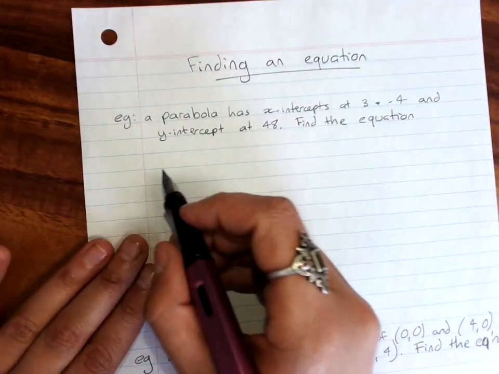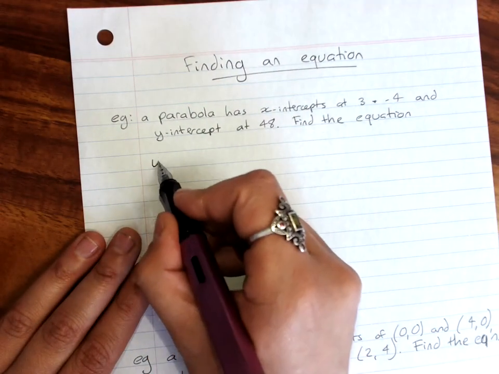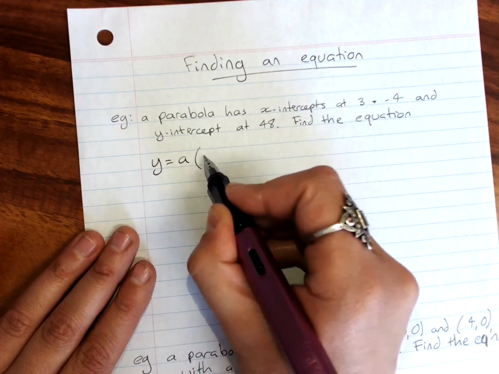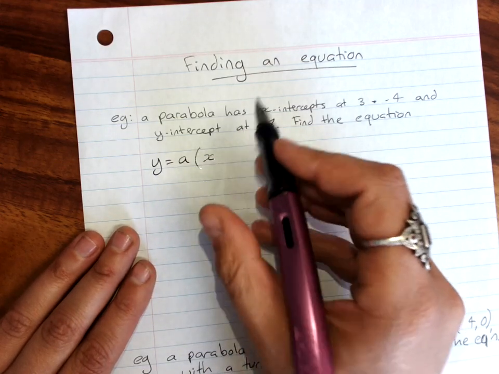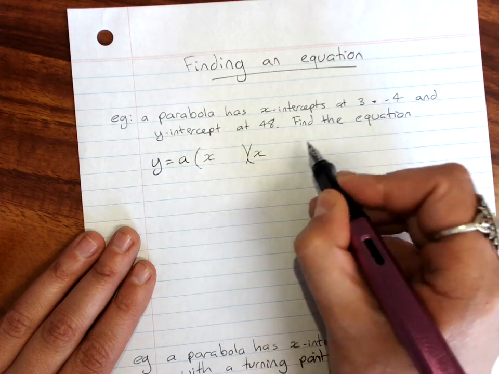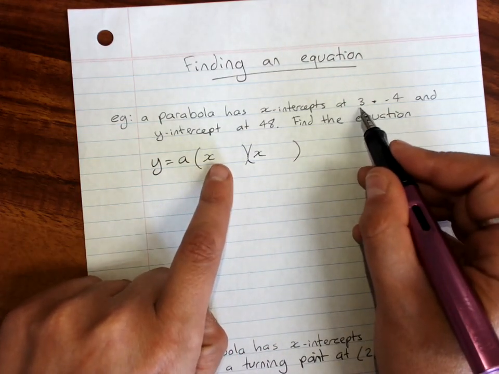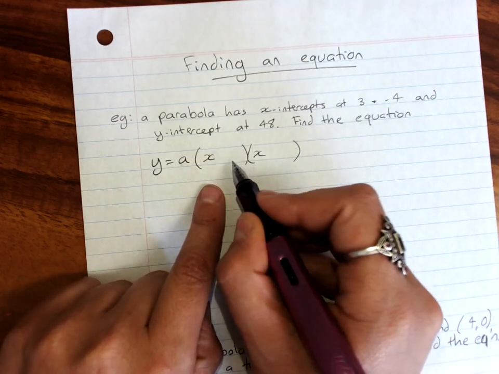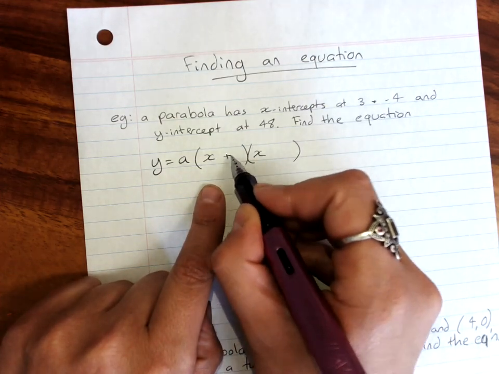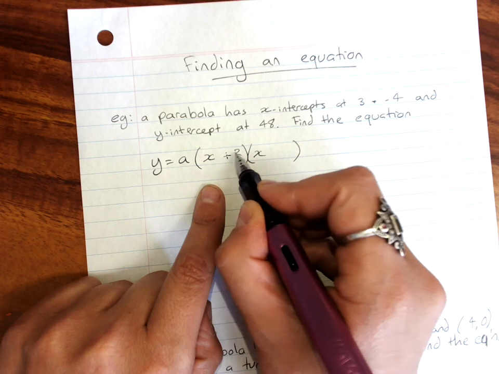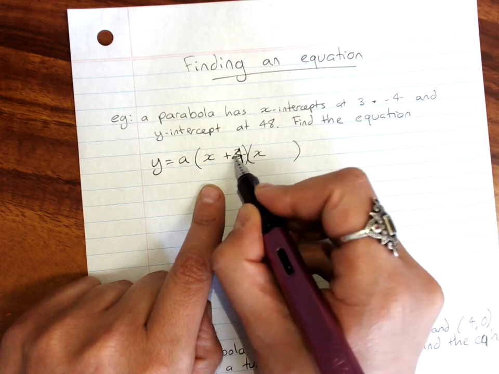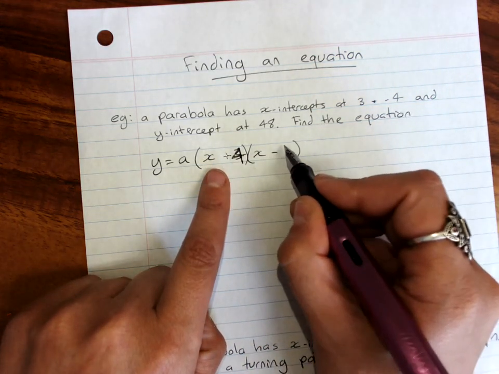So this one I'm going to use the factorized form. y is a outside of x and factorized. Now obviously, because my x-intercepts are 3 and negative 4, in the brackets I'll have plus 4, excuse me, opposite of that, minus 3.